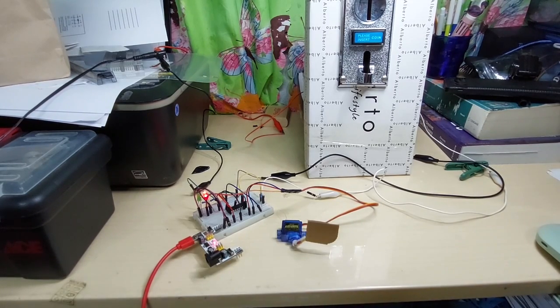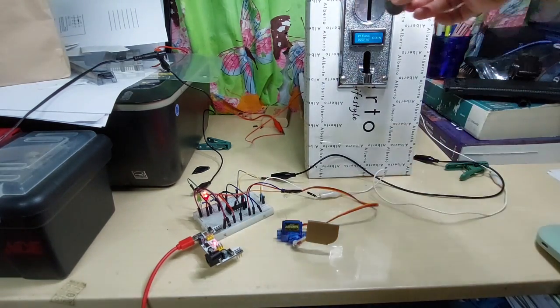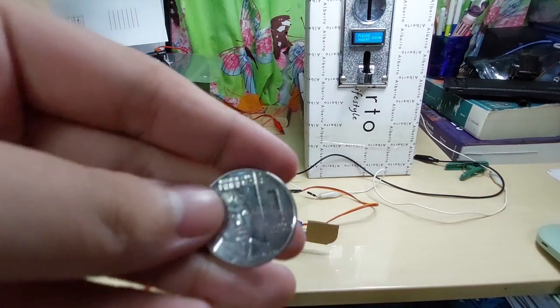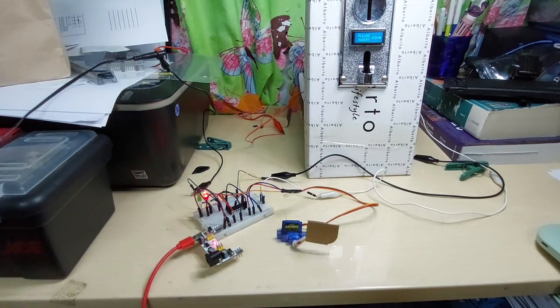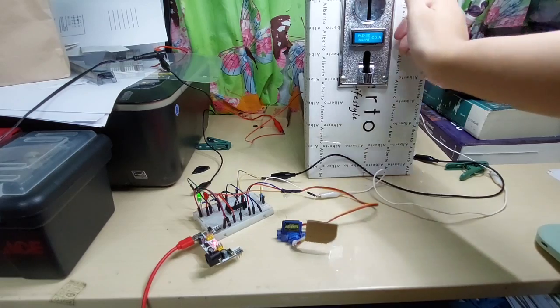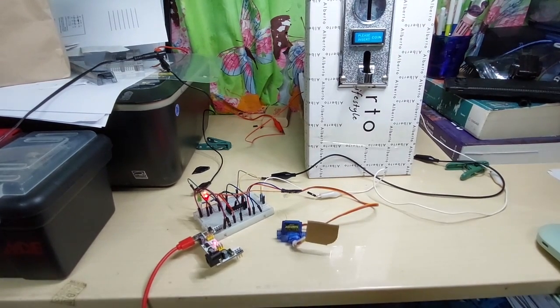So first, we will use the old edition, which is this one. As we can see, it flips on the other side, and the green LED lit up. Let's try this time the new edition of the one peso coin. This demonstration only uses 1 peso coins. So let's insert the coin. There, it flips on the other side, and the green LED lit up.